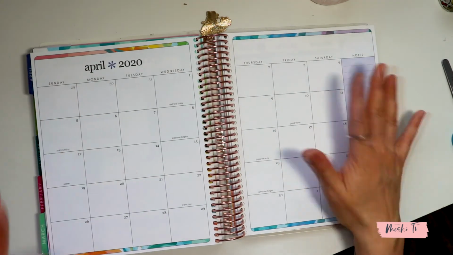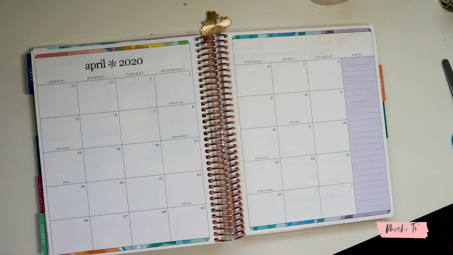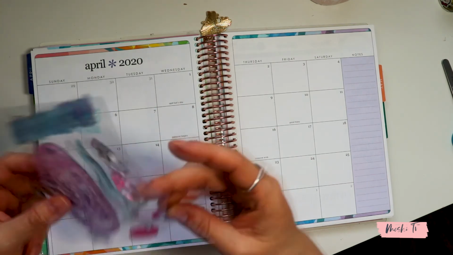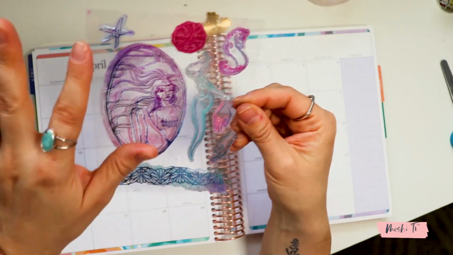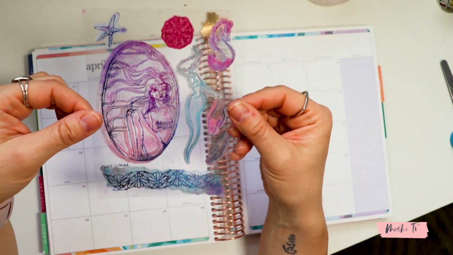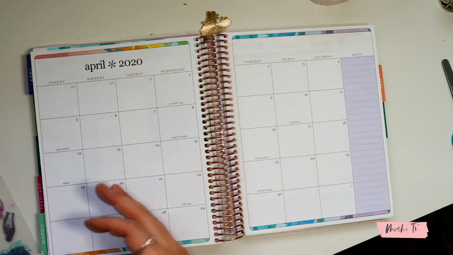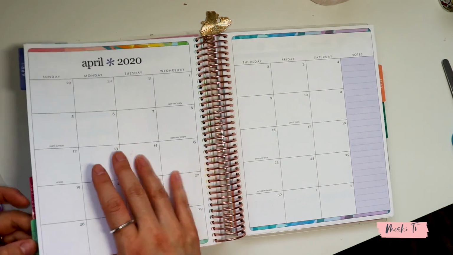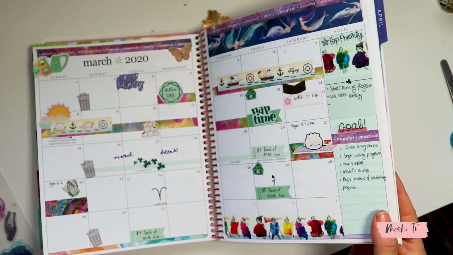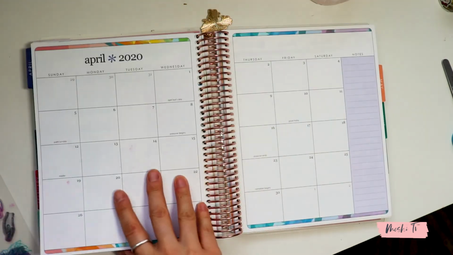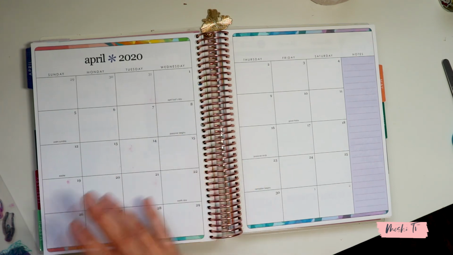And then here's the monthly spread, and I'm going to do something different, and I'm going to go with the theme of the Jane Davenport thing happening. And I totally forgot about this. I have this stamp set. So I'm going to go with this, but I also have a couple of, now I know I've done something similar with March. Did I do that? No, well, I started to do the whole mystical mermaid situation, but I wanted to run with that a little bit more this month.